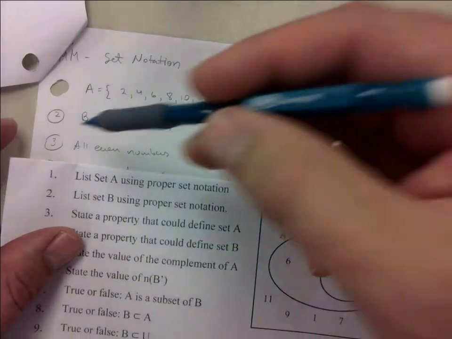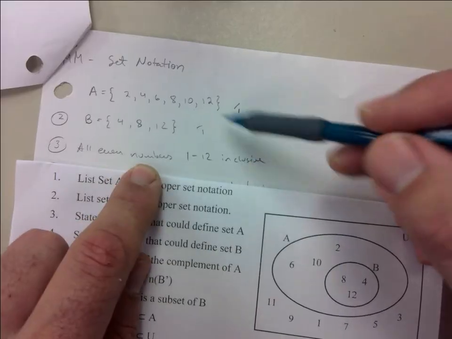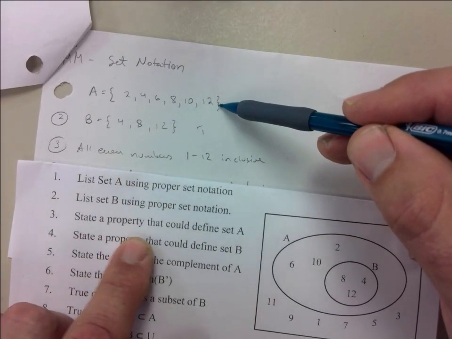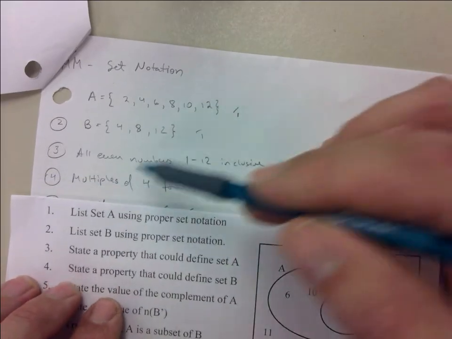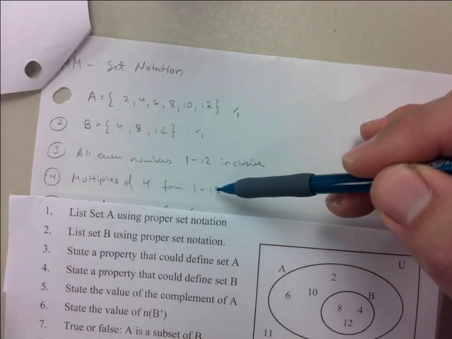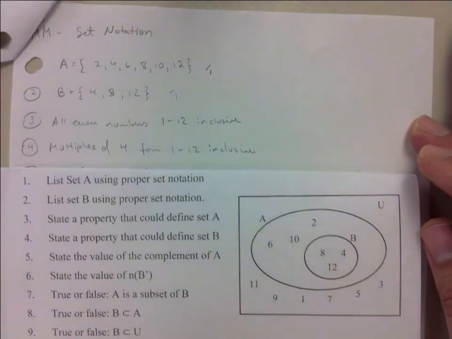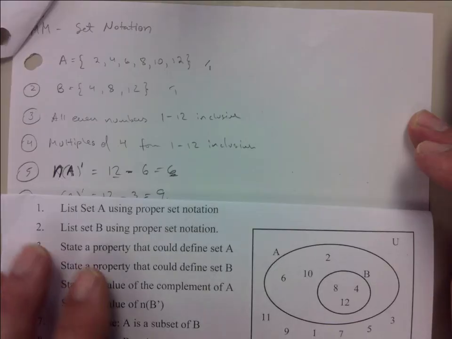Oh, I do. I do ask you that. All even numbers or all multiples of 2 is the rule that made up the property that could define set A. Set B is multiples of 4 from 1 to 12 or 4 to 12. I don't really care, but there should be some sort of multiples of 4 stated.